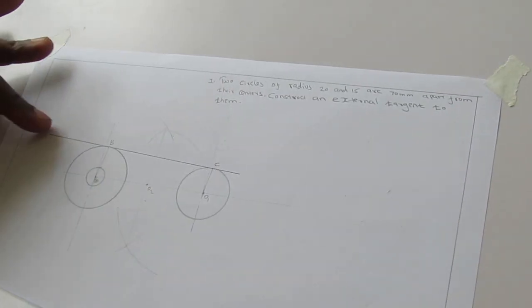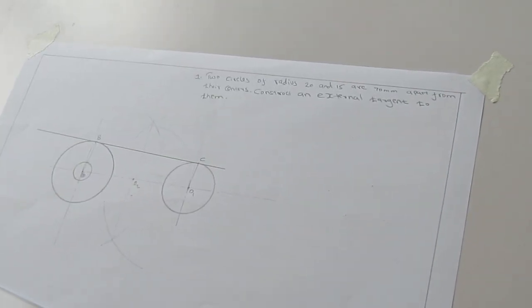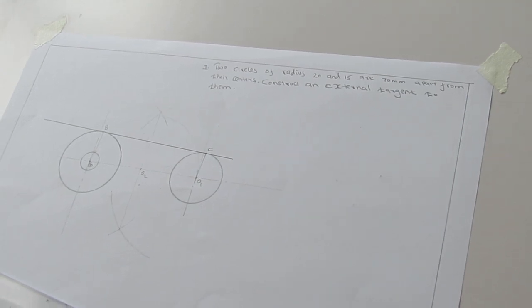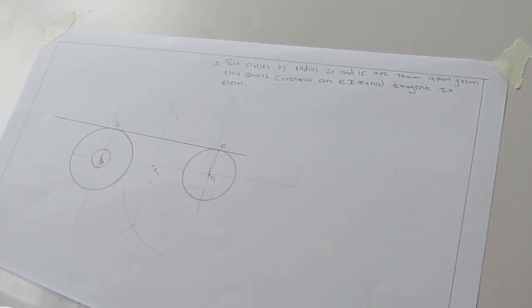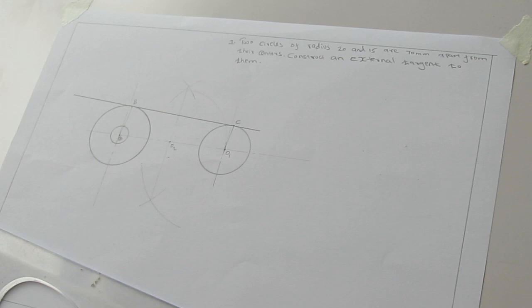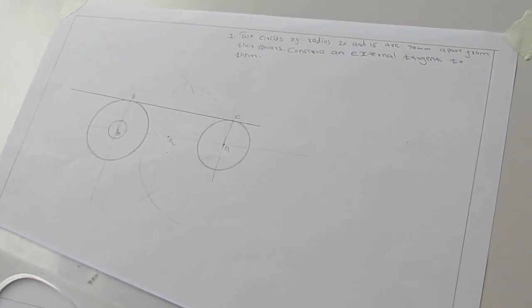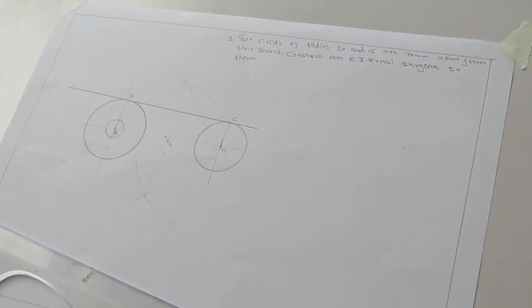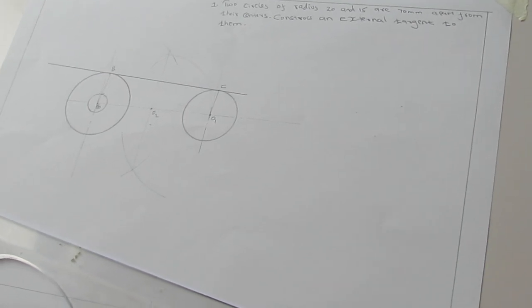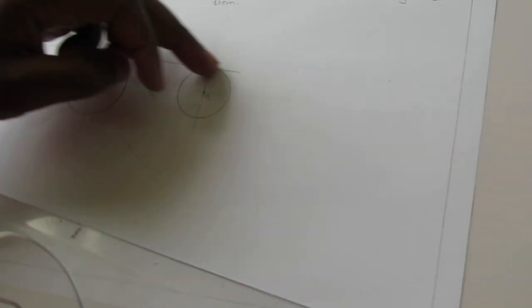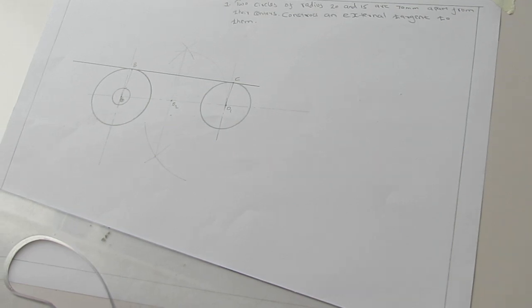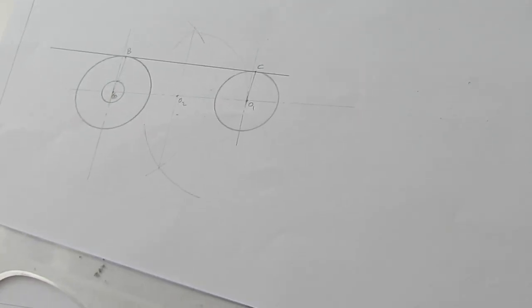This line here has touched the circumference of a circle without penetrating into that circle. Any line that touches the circumference of the circle and does not go inside the circle is what we call a tangent to a given arc or a circle. So this line here is the external tangent of these two given circles. That's how it is done.